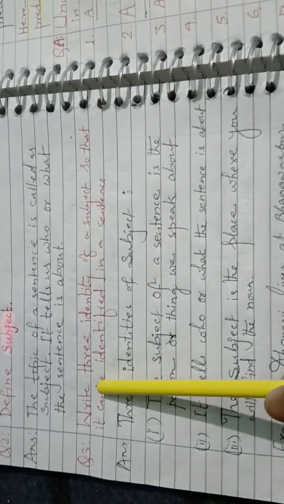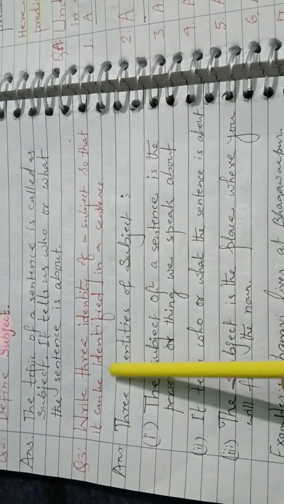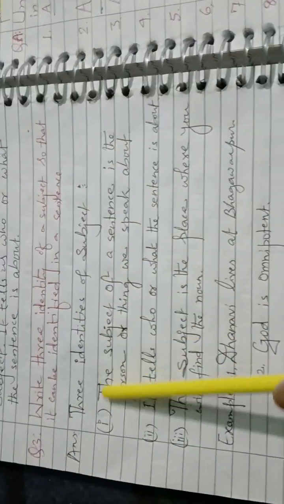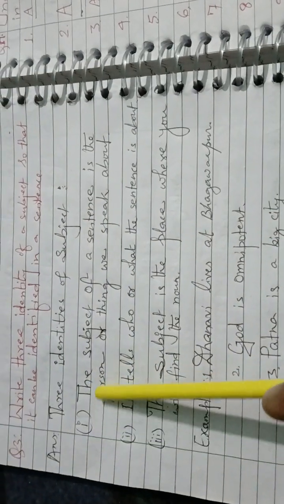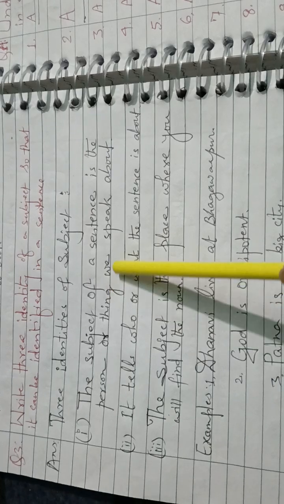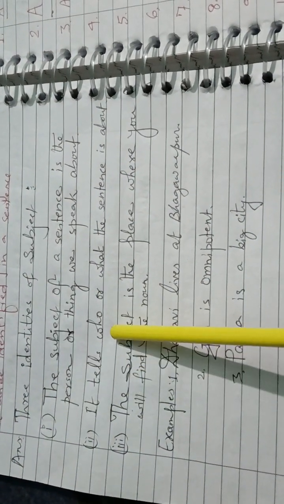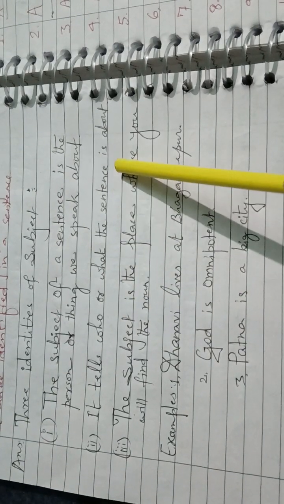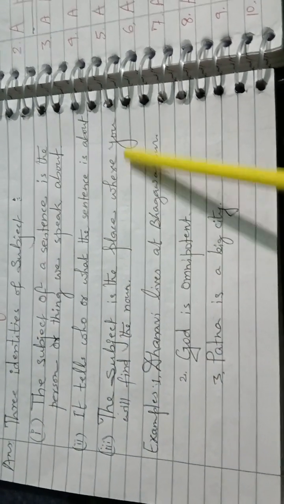Question number 3. Write three identities of a subject so that it can be identified in a sentence. Answer. Three identities of subject. First, the subject of a sentence is the person or thing we speak about. Second, it tells who or what the sentence is about. Third, the subject is the place where you will find the noun.